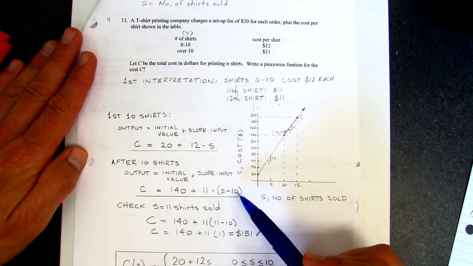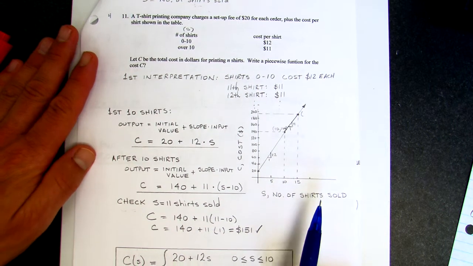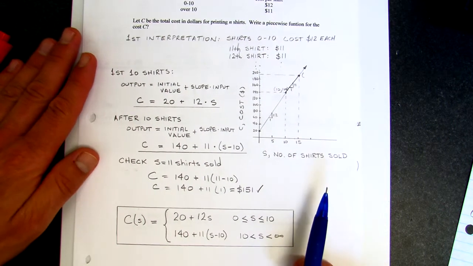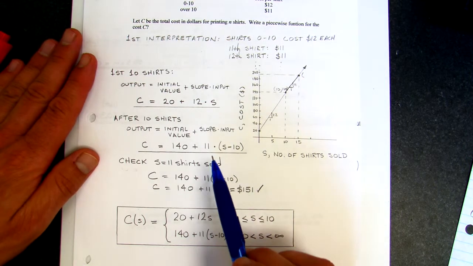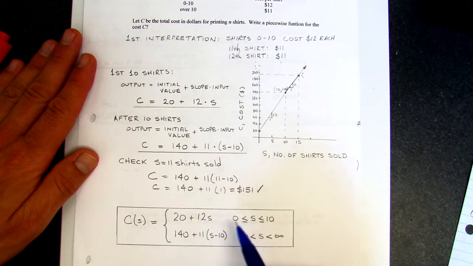And to make sure we have this right, let's do a check. Let's see if we sell 11 shirts, if this works out. We have $140 that we know we'd have for the first 10 shirts, plus the setup fee. And then we put in 11 for S. So we're going to have one additional shirt at that $11 price, for a total of $151. So it looks good.